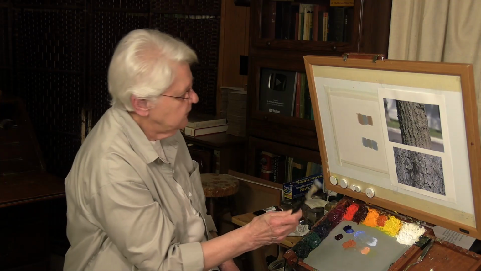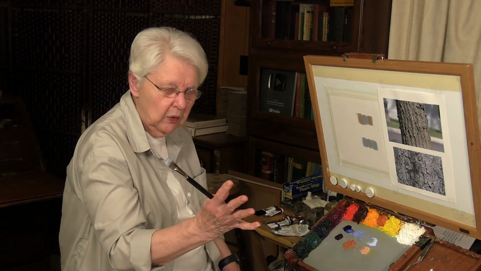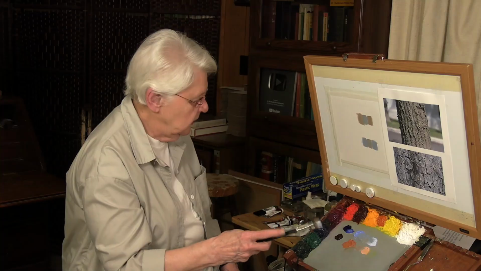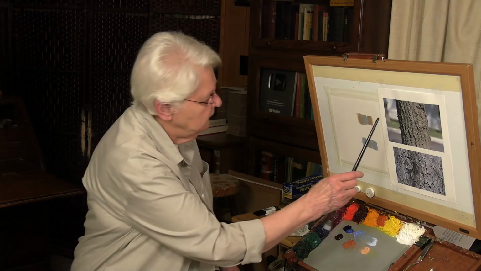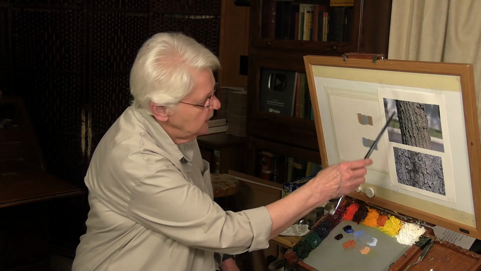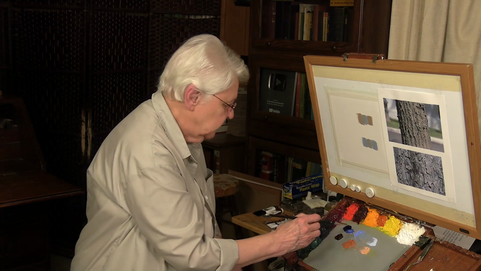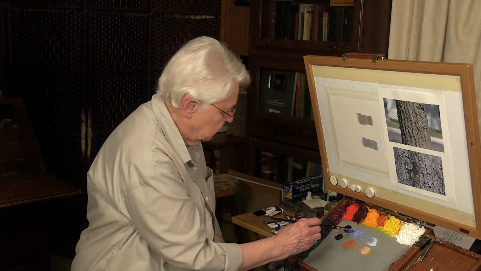Let's go to the next step here, and I'll show you how you can use warm and cool together and still have the whole tree leaning towards warm or cool. And I'll just do a very brief demonstration here using this sort of as my guide of what we might see as a portion of a tree trunk.